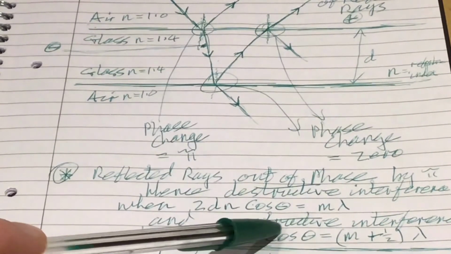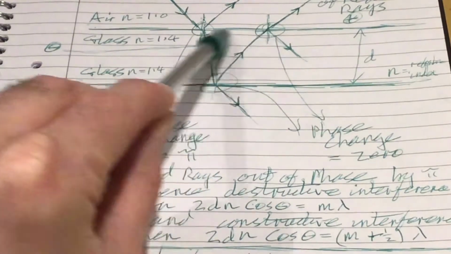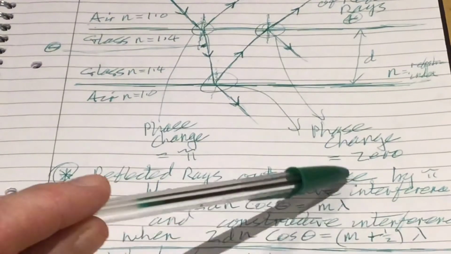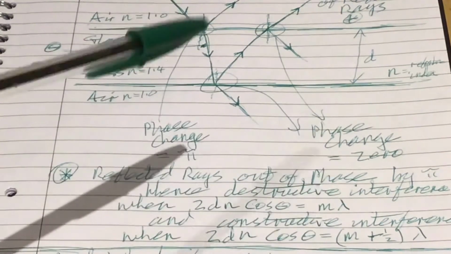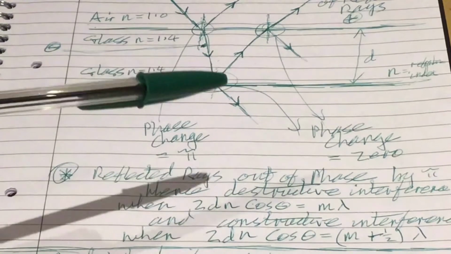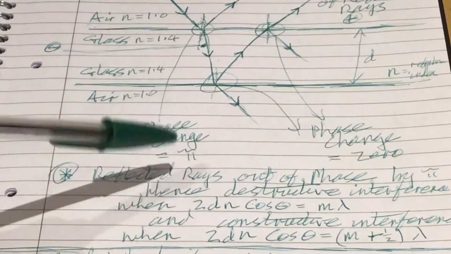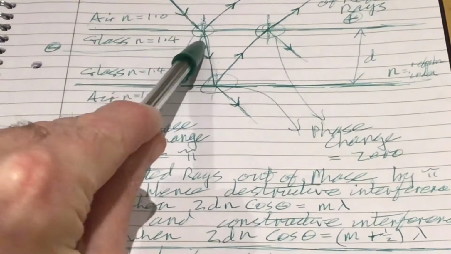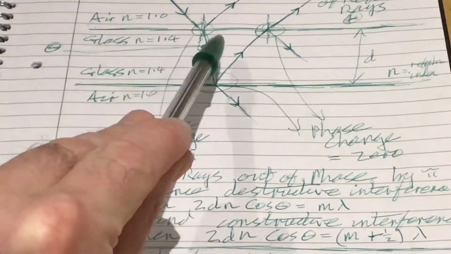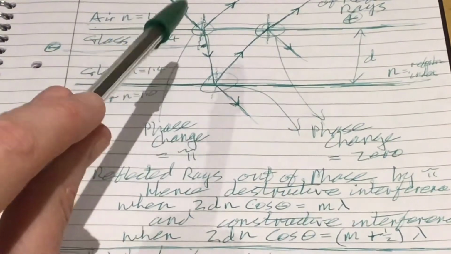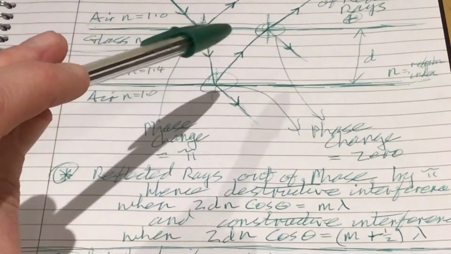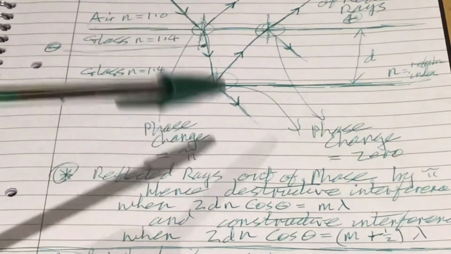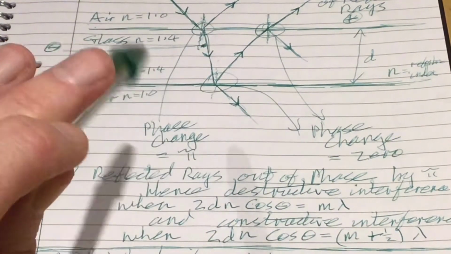2dn cos theta, so the optical path difference, once again, equal to m plus a half lambda. And again, same explanation. Previously, we've always been taught something plus a half a wavelength means it must be destructive interference, but that's because there's a phase change there. So remember, you don't need to worry about phase changes for division of wavefront. Phase changes are absolutely critical for division by amplitude.